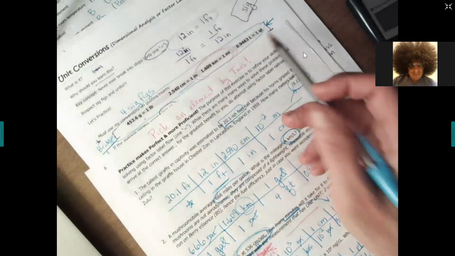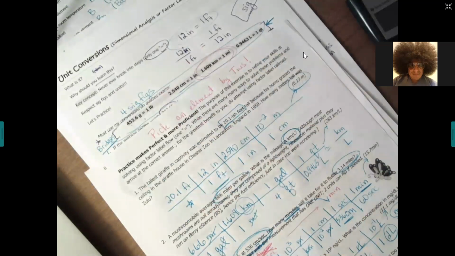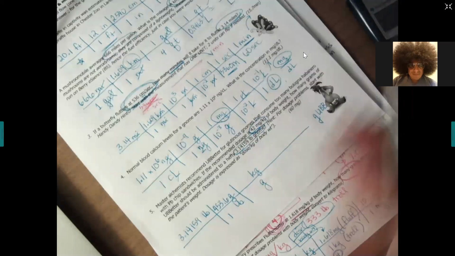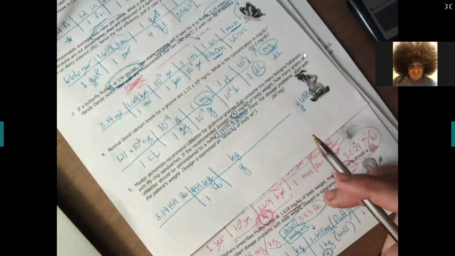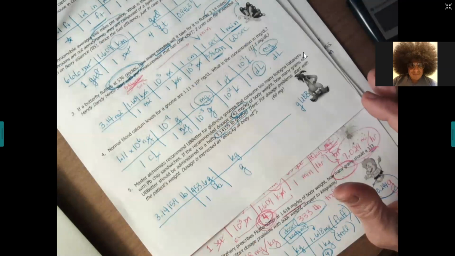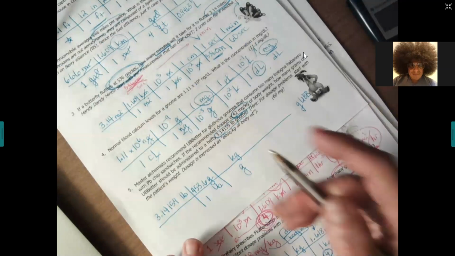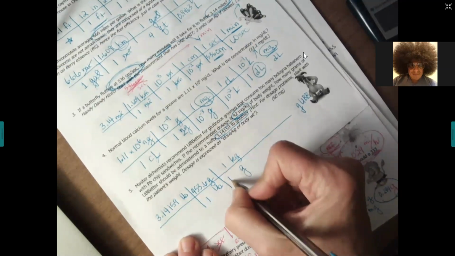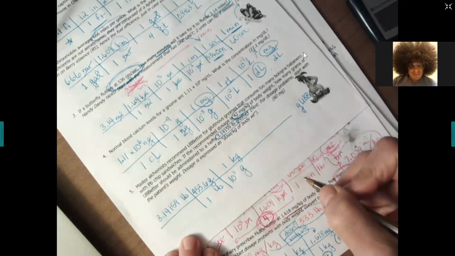But make your own chart with our metric units and these conversions. Just put it on your wall with your periodic table, and that way it's right there and you can do these. And if you're brand new to this factory label, do this page again and see if you've got it. And so kilo means 1,000 or 10 to the third.